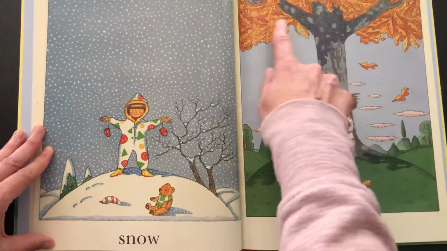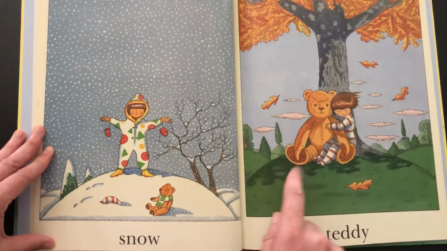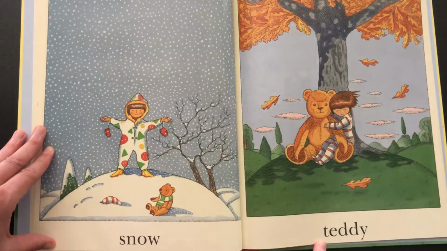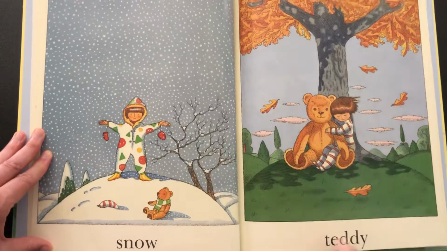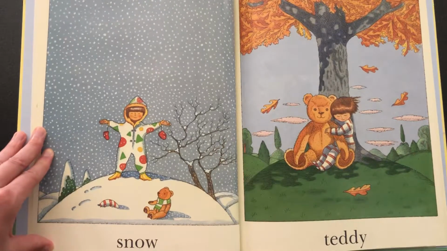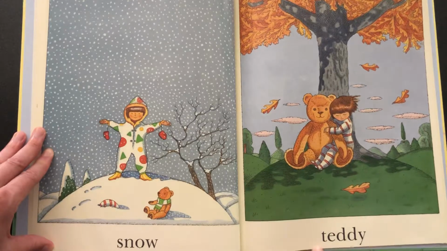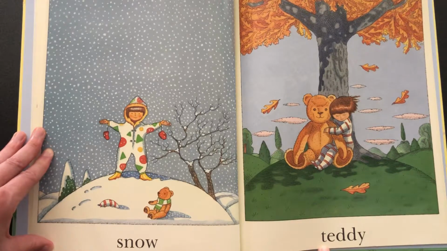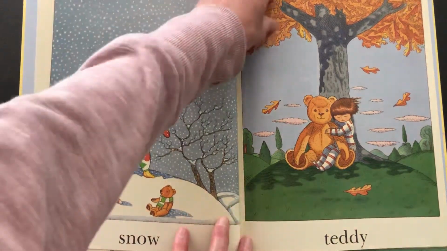And here we see a tree, we see the wind is blowing, we see a teddy bear. This word begins with T and has D in there. So we do see a tree, and tree starts with T, but I don't hear a D in the word tree. So let's say this word together. This says teddy. He's hugging his teddy.